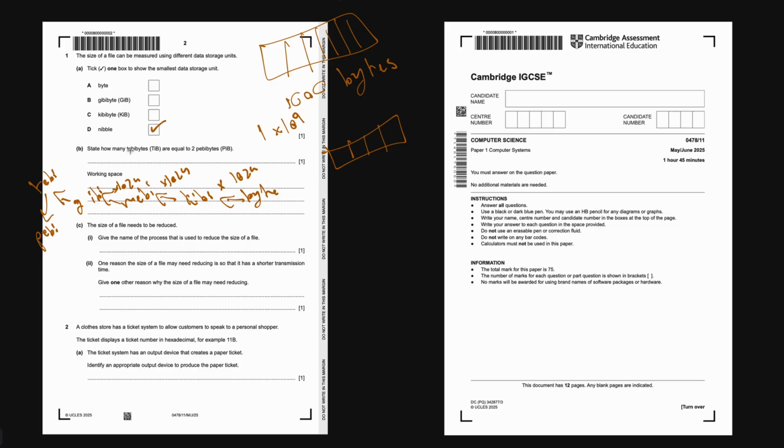So if you want to convert from a tebibyte to a pebibyte, right? A pebibyte is 1,024 tebibytes. So that's 1 pebibyte, that's 1,024 tebibytes. So if you want 2 pebibytes, that will be 1,024 multiplied by 2, which is of course 2,048. No calculator needed. So that is the final answer. 2 pebibytes are equal to 2,048 tebibytes.